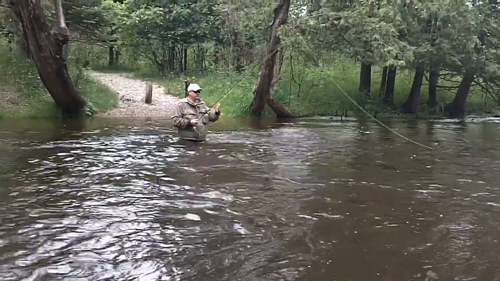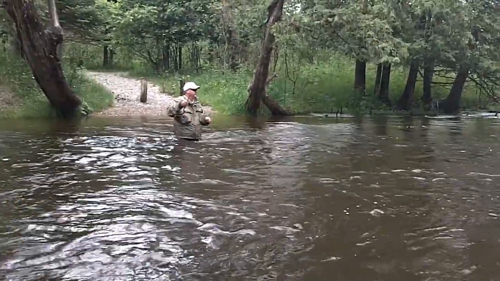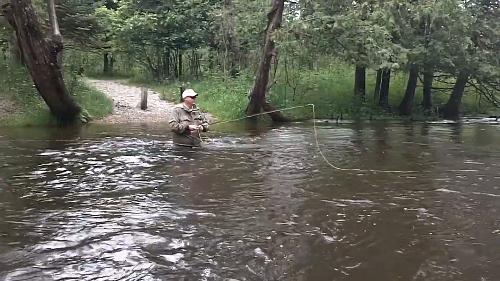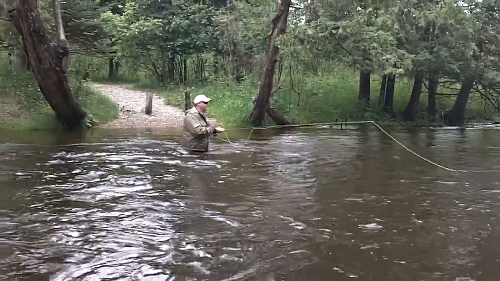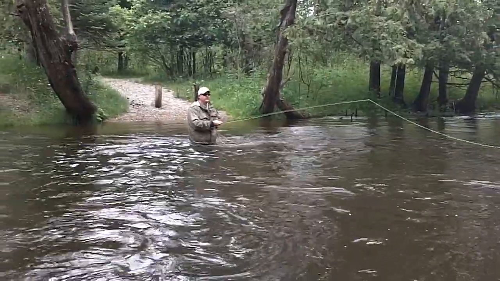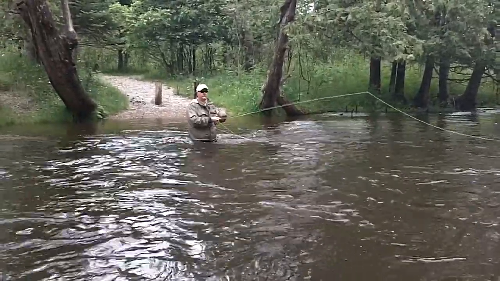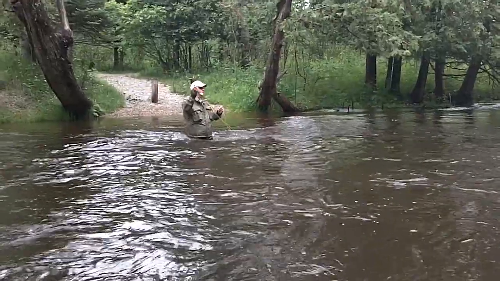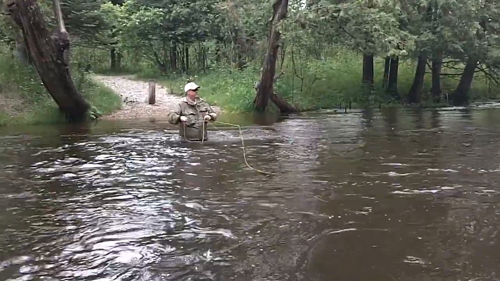Anyways, one of the things we can do is get the fly on the water and do a little reach cast. Okay, so I got about 10 feet of drag-free drift there. Now I want to maybe extend it a little bit, so I put it down here, I reach.